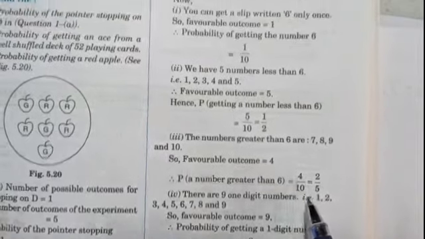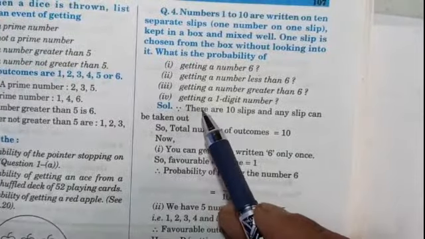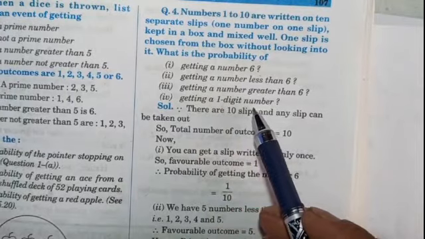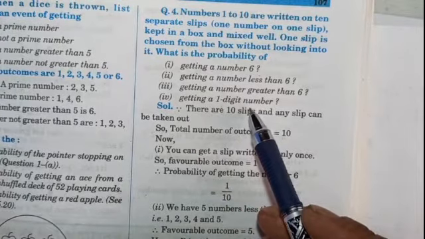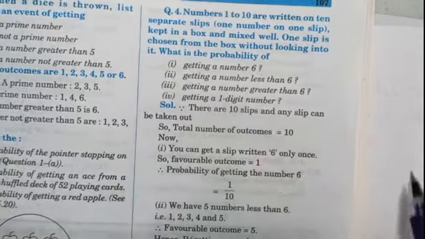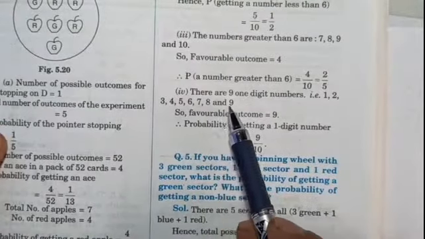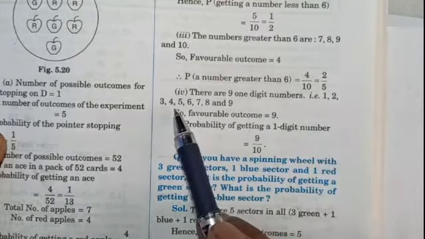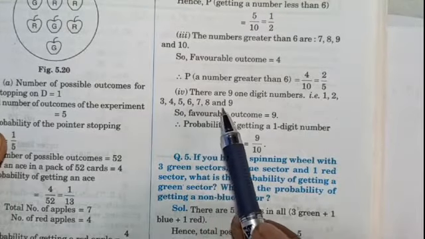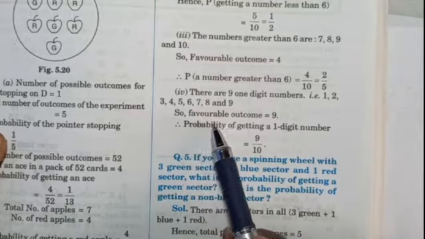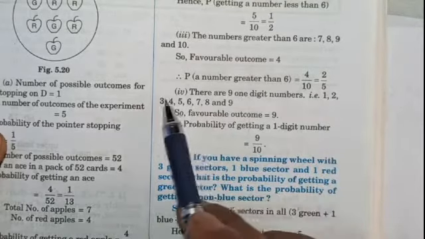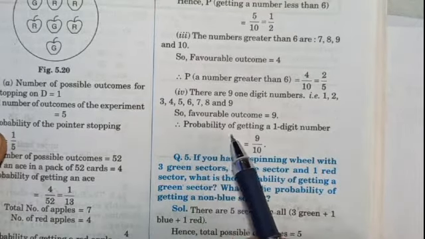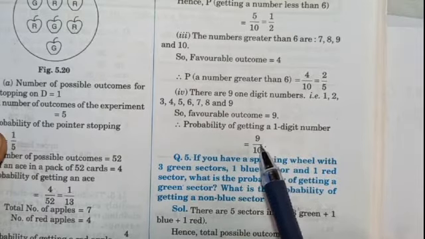Now, Roman number 4, getting a one digit number. Here in this case, all the numbers are one digit except 10. So there are 9 one digit numbers, that is 1, 2, 3, 4, 5, 6, 7, 8 and 9. So favorable outcomes are 9. Therefore, the probability of getting a one digit number is 9 by 10. So these are the answers.